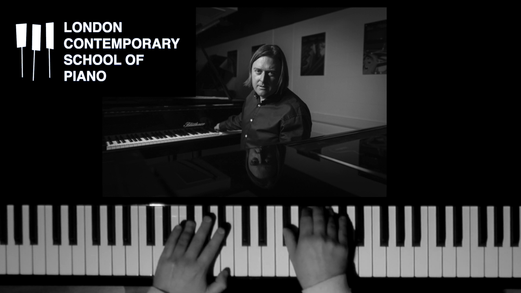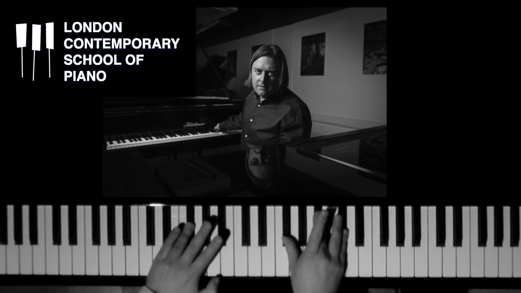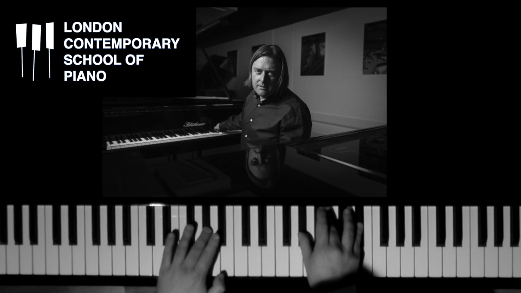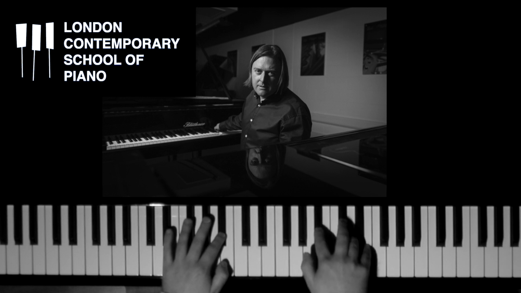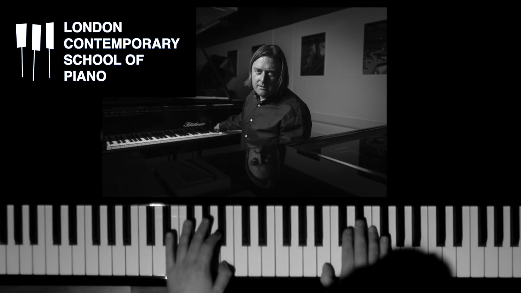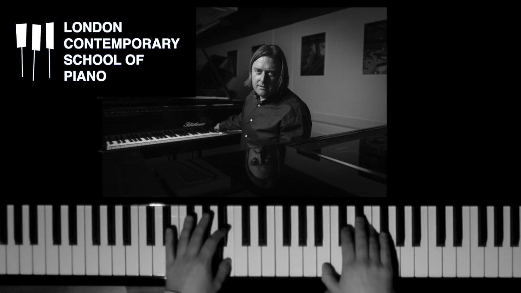F sharp major, chord 5, that's all sharps. G sharp minor, chord 6. A sharp diminished, this is the diminished, A sharp diminished, chord 7. And B major, chord 1 at the top.